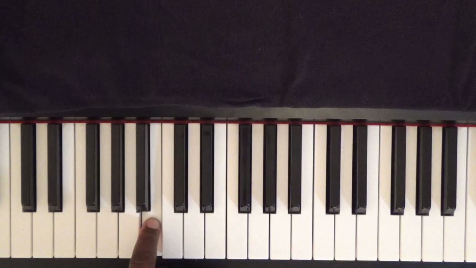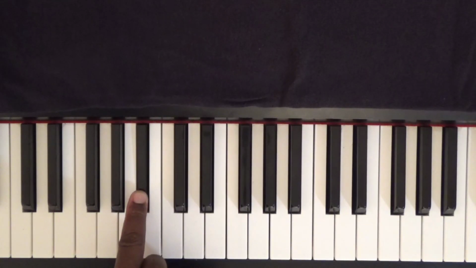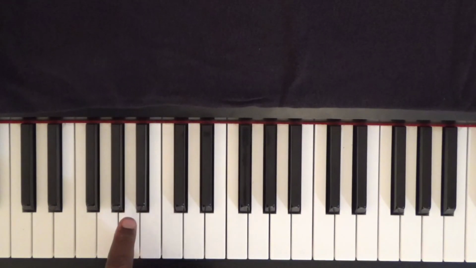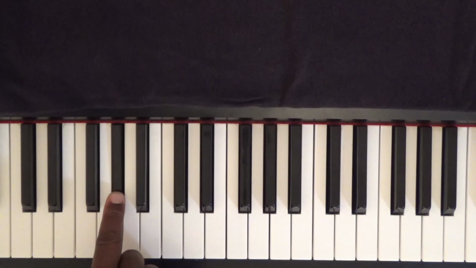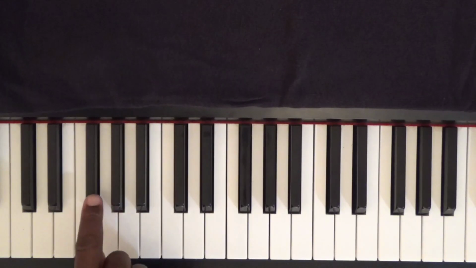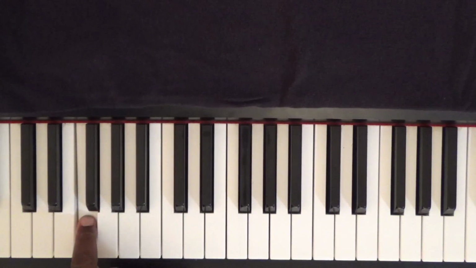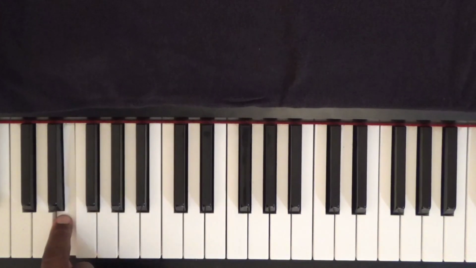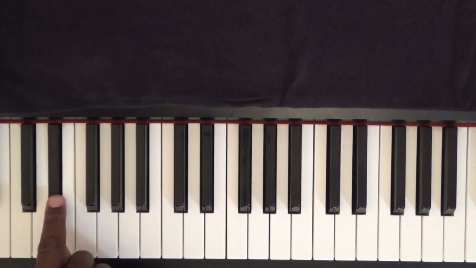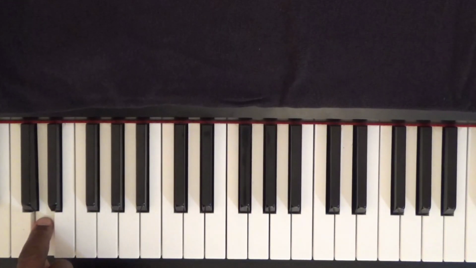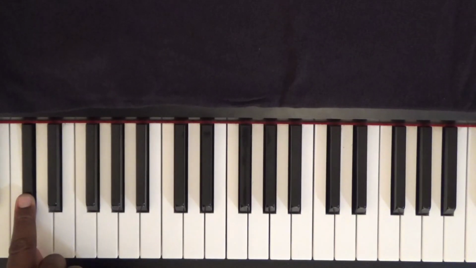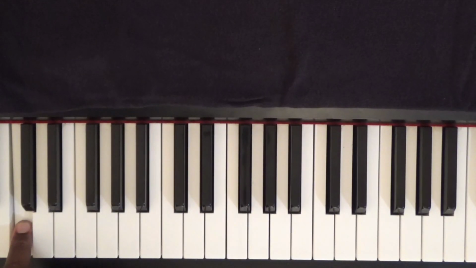Now one half step lower than that, I went to the left again. See, I did not skip a note. One half step lower. Very good. One half step lower. One half step lower. See, nothing is in between these two notes, so I went from here to here. One half step lower. Very good.